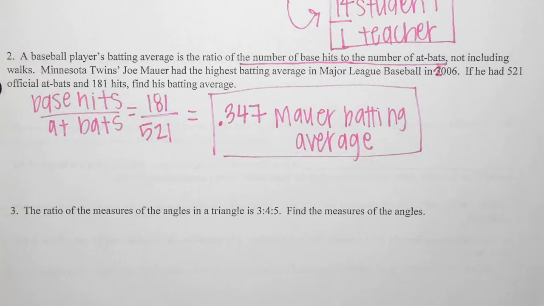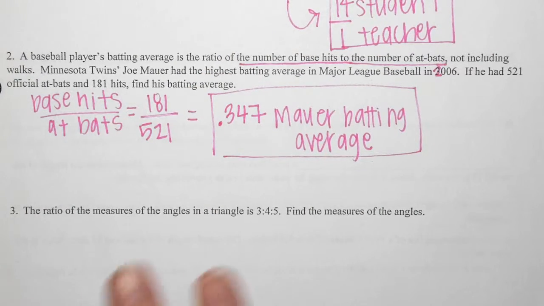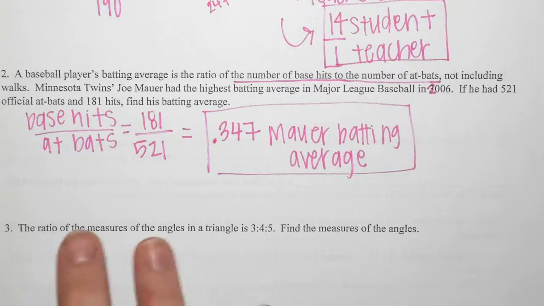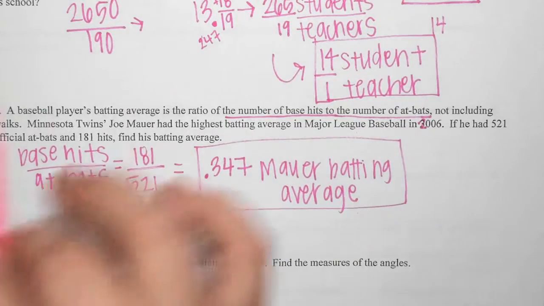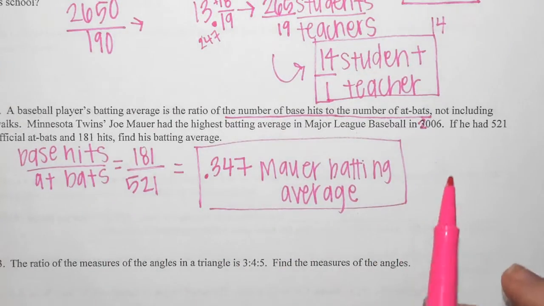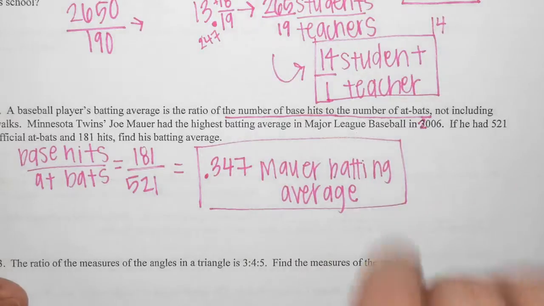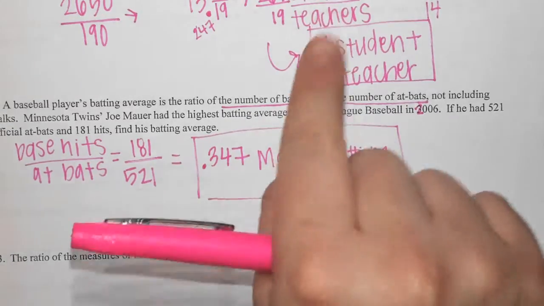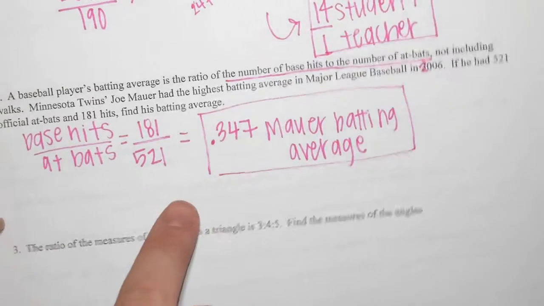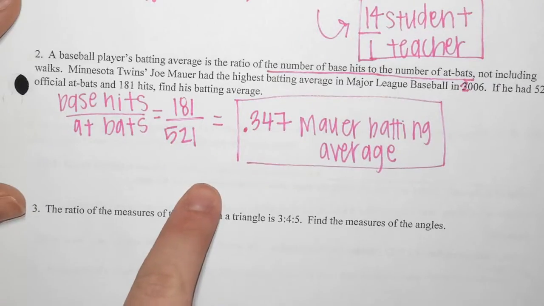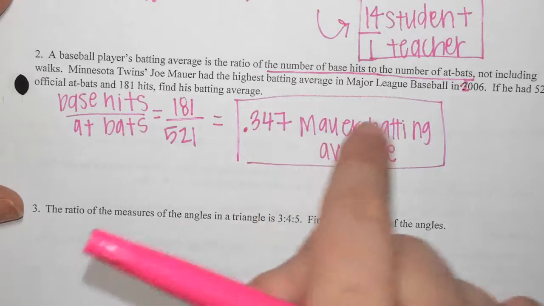Okay, I want you to get in the routine. Sorry, I'm trying to get my words out. That's the answer. I want you to get in the swing of writing what we're talking about. Don't just leave this as 14 to 1. Tell me, what is it? 14 students for every one teacher. Don't just leave this as .347. Tell me, .347 was Mauer's batting average.